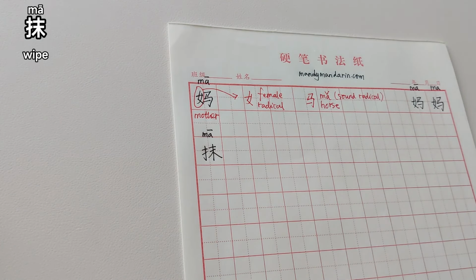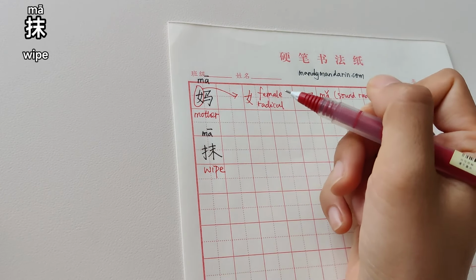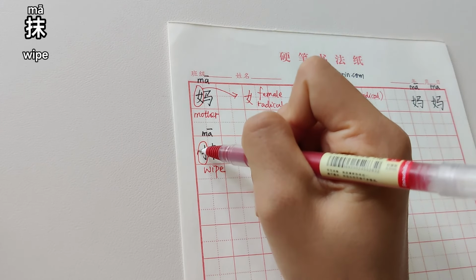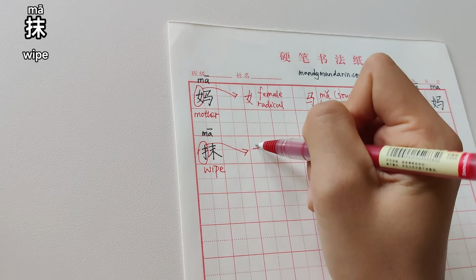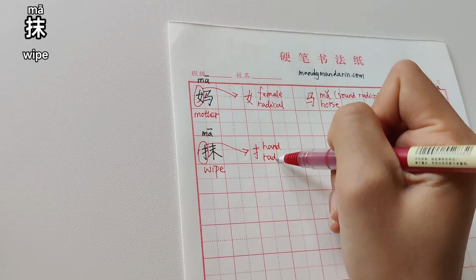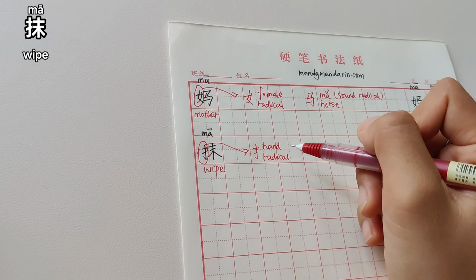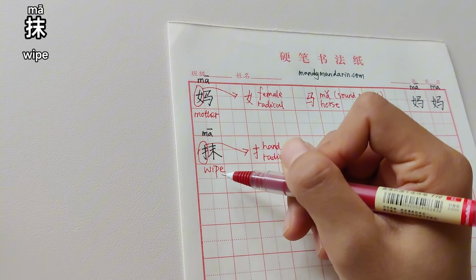Ma, and this ma means to wipe. You can see on the left side of the ma, this is a hand radical. So the hand radical is related to some hand action, like wipe.